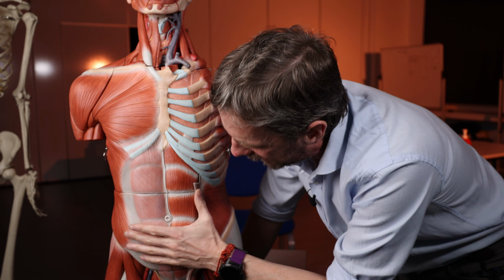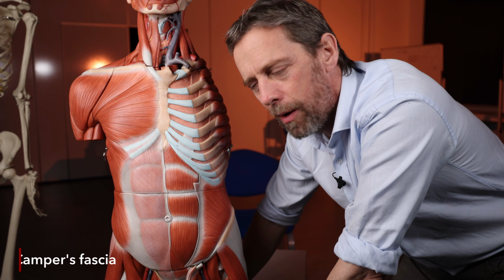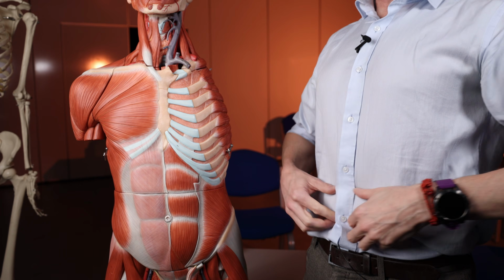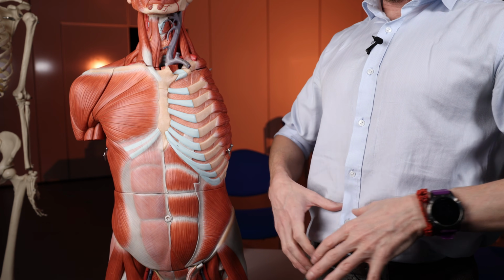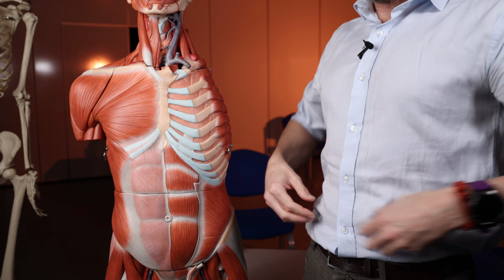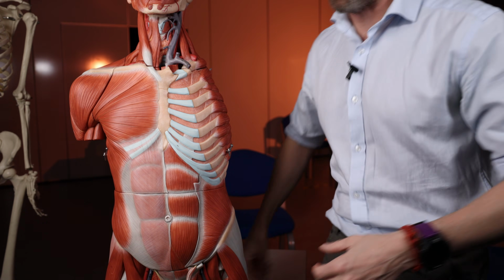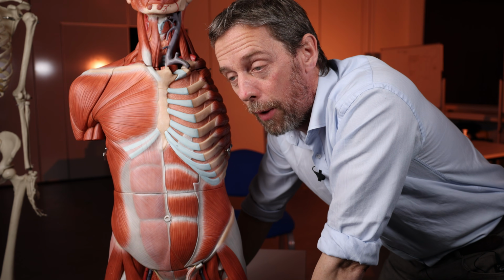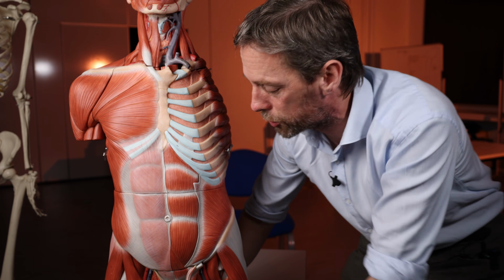Inferior to the umbilicus, down here, we see Camper's fascia, which is the more superficial layer, and Camper's fascia is quite a fatty fascia. So you may well find, I certainly do, that there's kind of like a band of fat here, like a waistline of fat, and that's because the Camper's fascia is very good at holding on to fat, because fat is good, fat's a reserve of energy, fat keeps us warm.